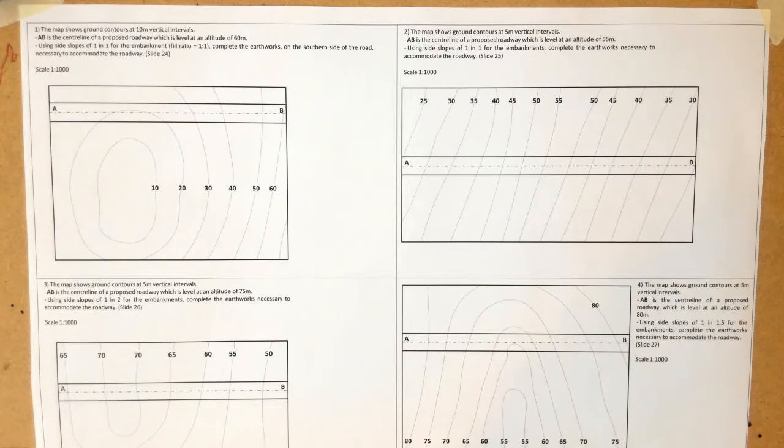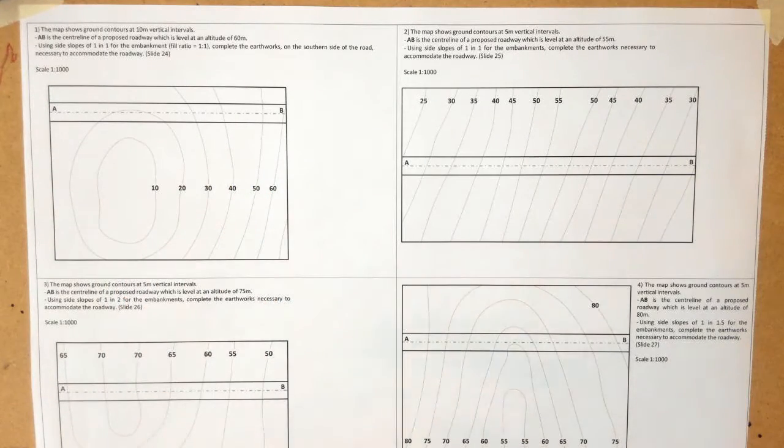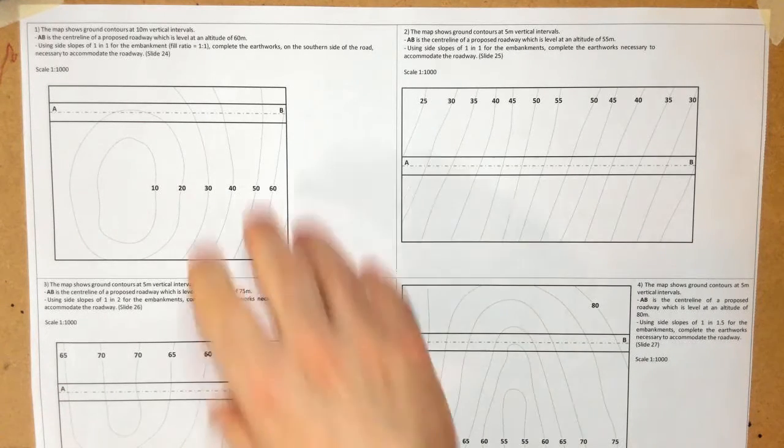This is very much an introductory video into earthworks, whereby we're using real life scenarios of a road that is going through land, and we have to look at the topography of the land to help us do either a fill or a cut. This video is all about fills, otherwise known as embankments, and in the next video there's going to be one in relation to cuts. So fills and cuts. In this one it's all about fills.